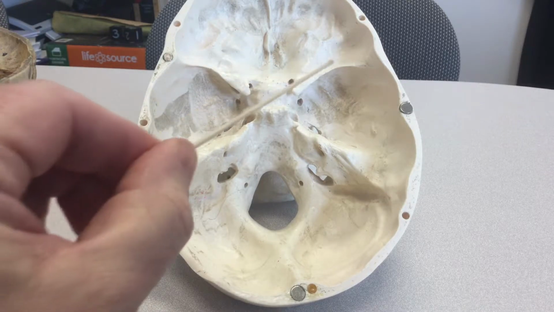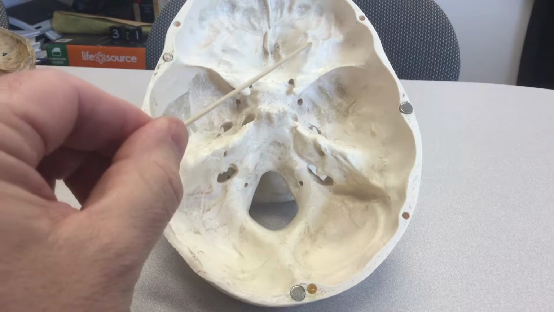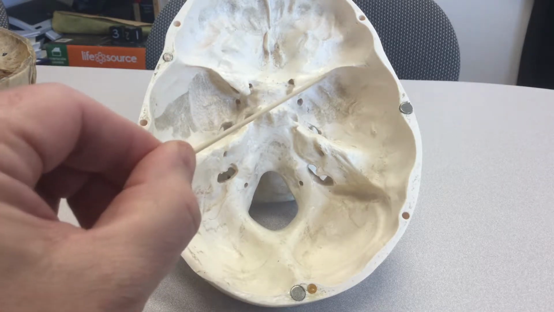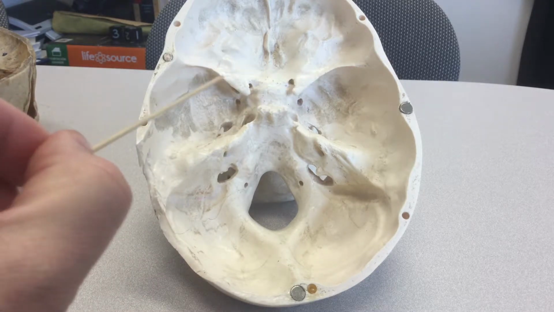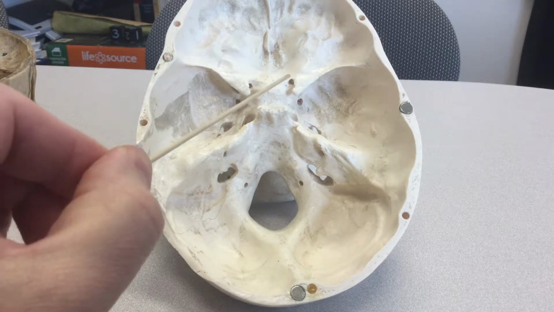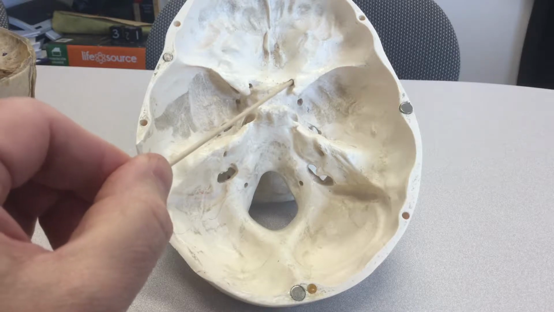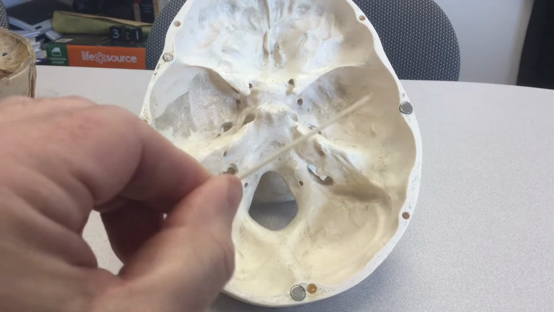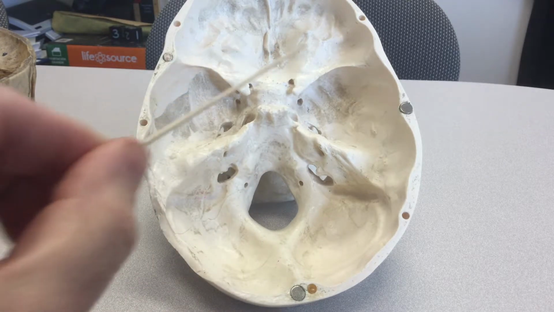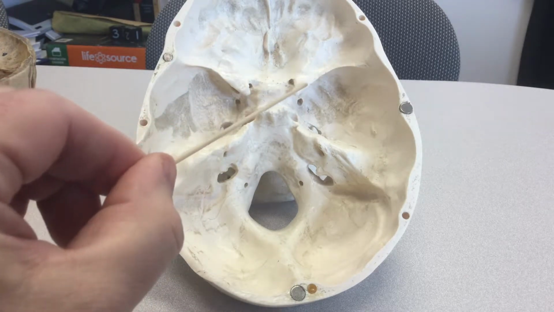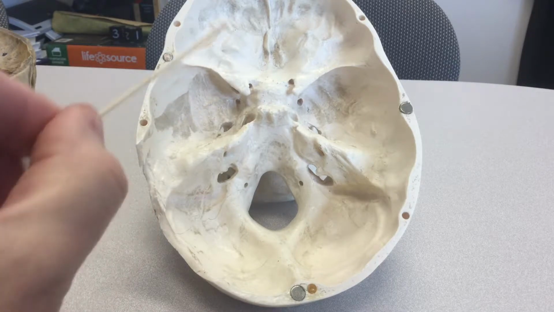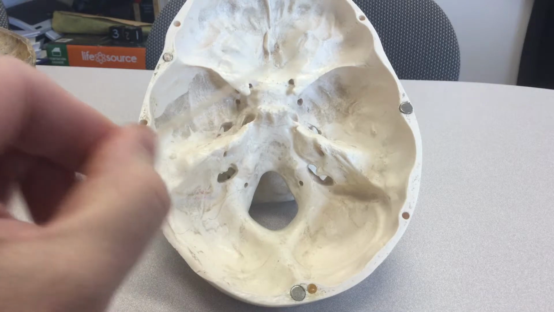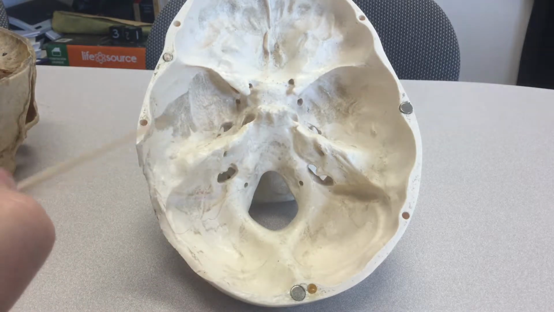And then as you come backwards to the boundary between the anterior cranial fossa and the posterior cranial fossa, you encounter the lesser wing of the sphenoid here and here. And then just to the medial side of that lesser wing is the optic foramen, there and there. And then you move into the middle cranial fossa. So the anterior cranial fossa ends here at the lesser wing, and is composed mostly of the frontal bone, but with a little bit of the sphenoid.